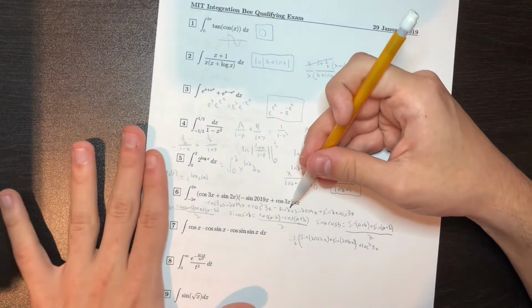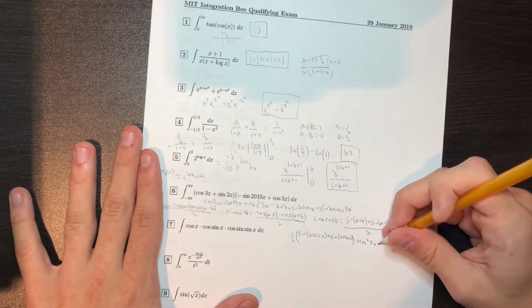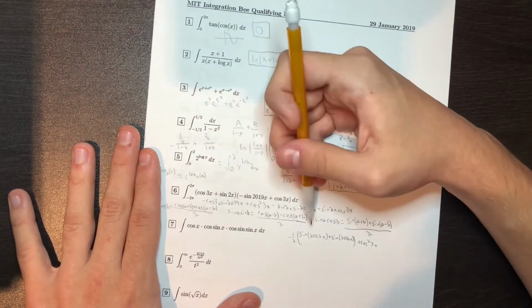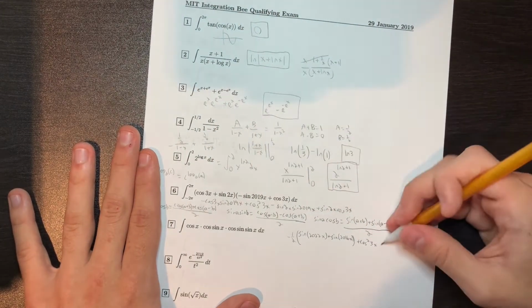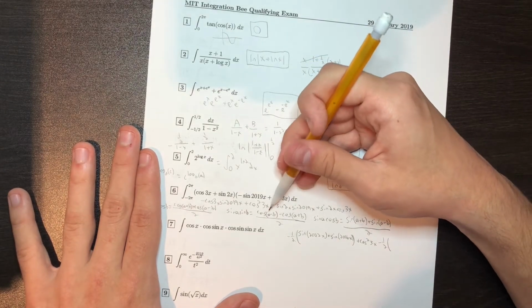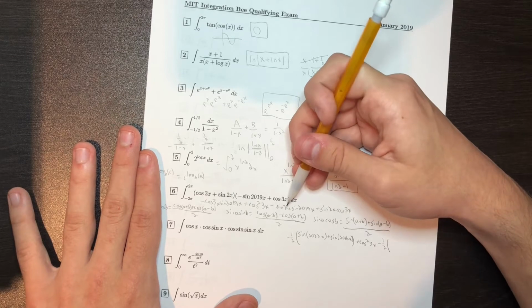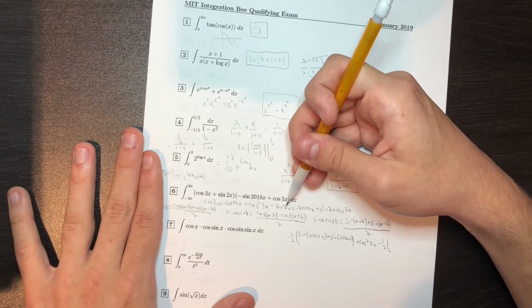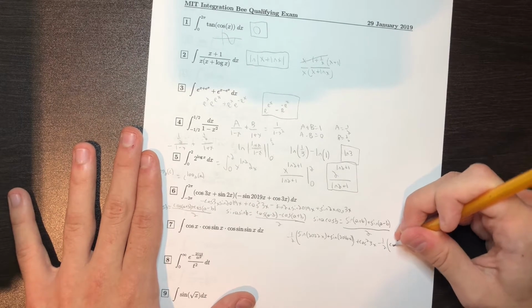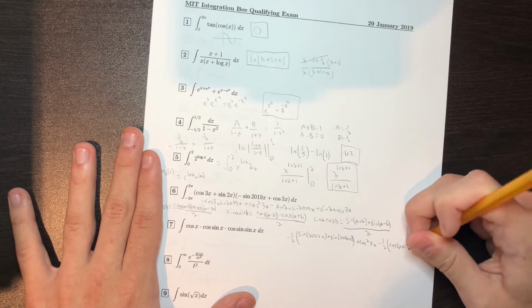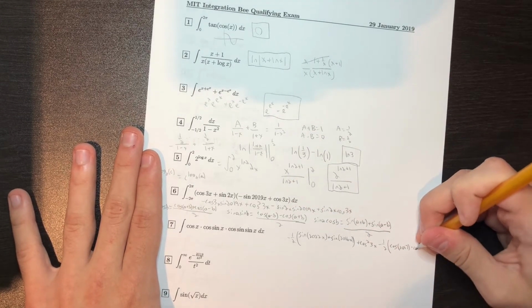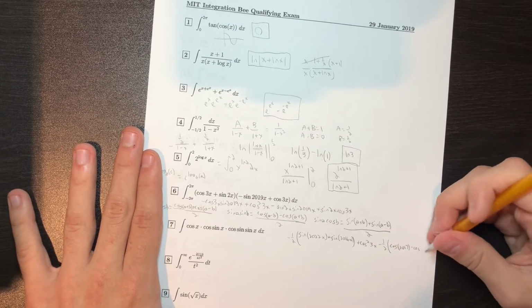Now we have two sines, so we're going to be using this formula right here. So we're going to have a negative 1/2 in front again, so I'm going to write negative 1/2 times. Now we have cosine of A minus B. So cosine of 2 minus 2019 is just going to be cosine of 2017. And then we have minus cosine of A plus B, which is going to be cosine of 2021.